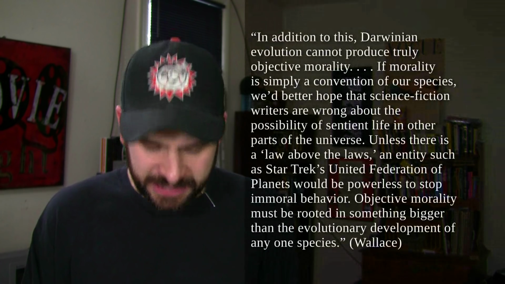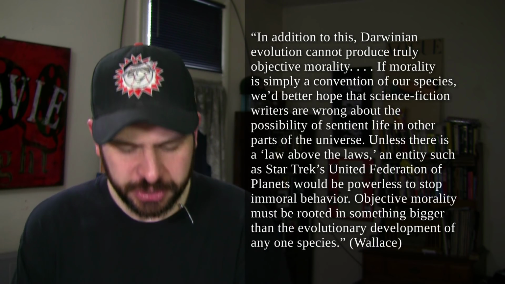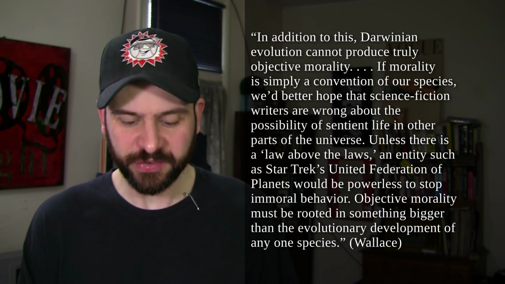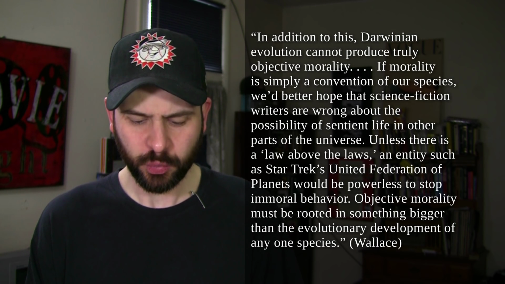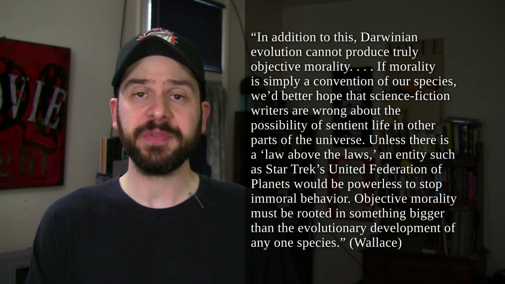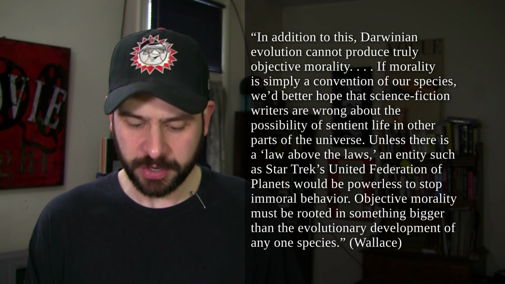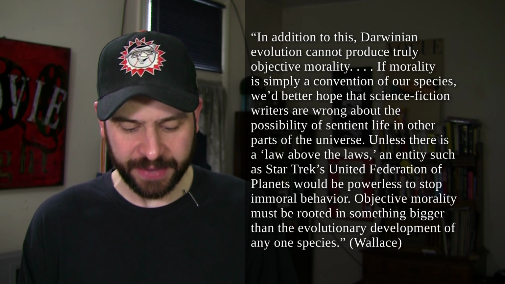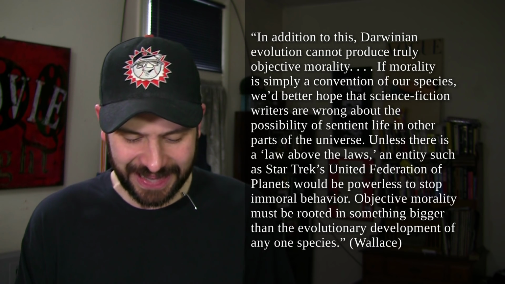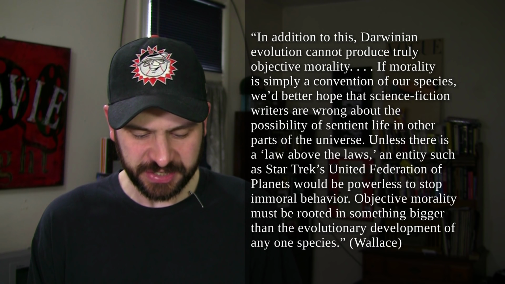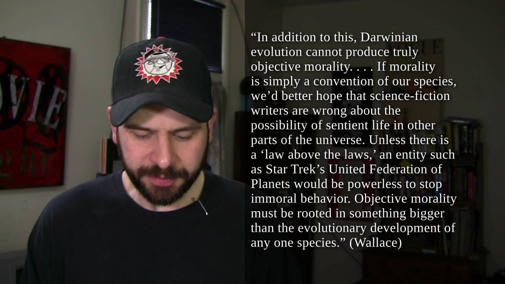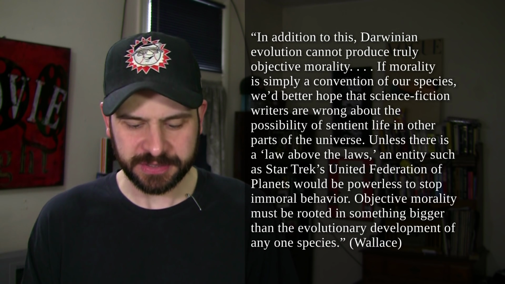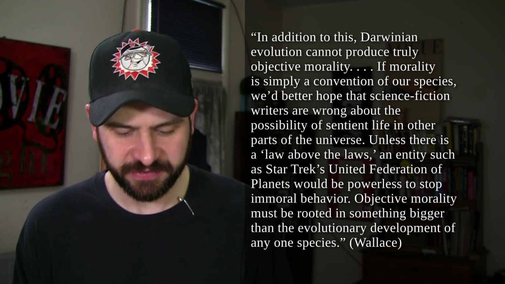Quote, "In addition to this, Darwinian evolution cannot produce truly objective morality. If morality is simply a convention of our species, we better hope that science fiction writers are wrong about the possibility of sentient life in other parts of the universe. Unless there is a law above the laws, an entity such as Star Trek's United Federation of Planets would be powerless to stop immoral behavior. Objective morality must be rooted in something bigger than the evolutionary development of any one species."